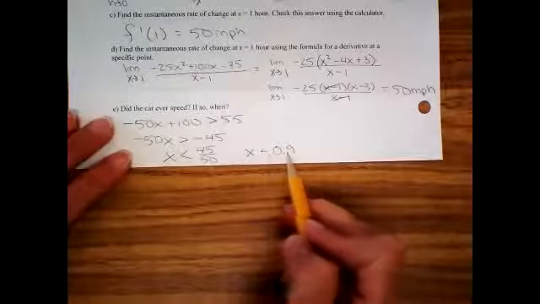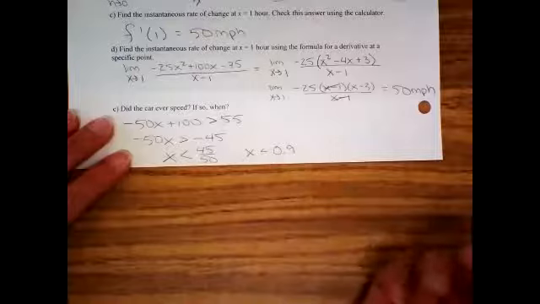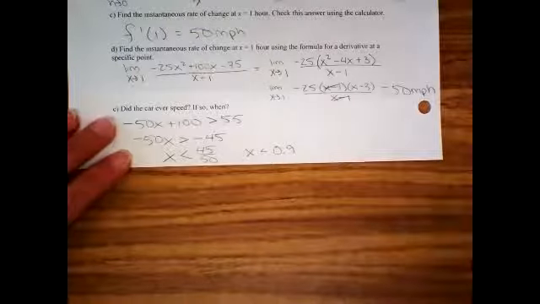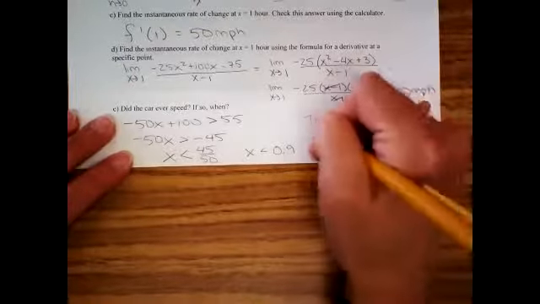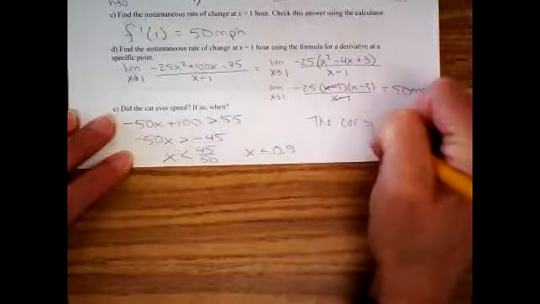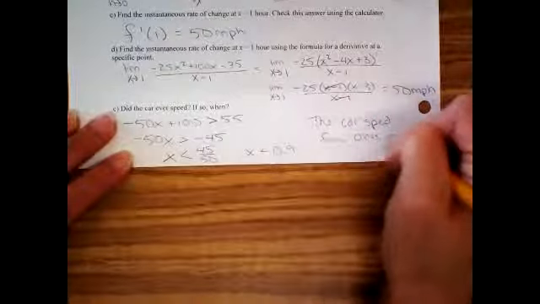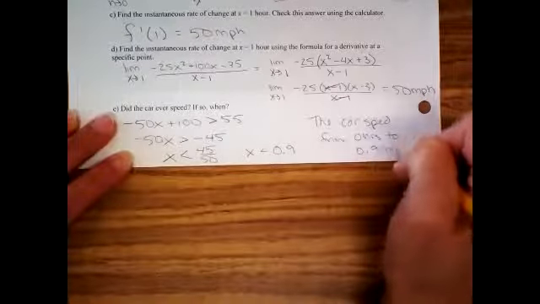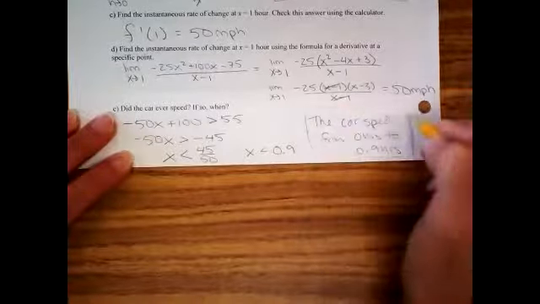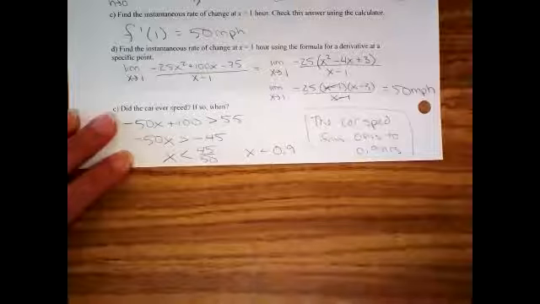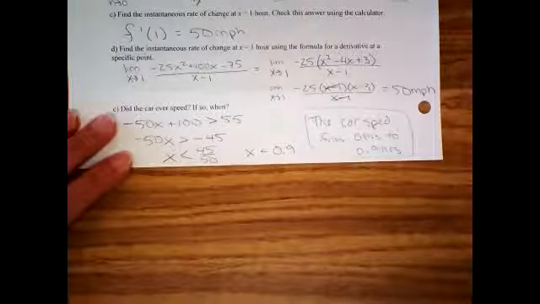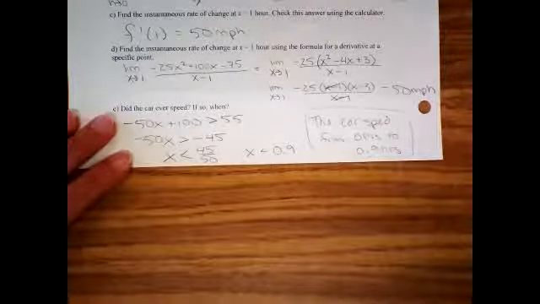So did the car speed? Yes. For times less than 0.9. Now, you can't have negative times, so starting at 0. So I would say the car sped from 0 hours to 0.9 hours. It's just after that, it slowed down enough that it averaged below the speed limit.